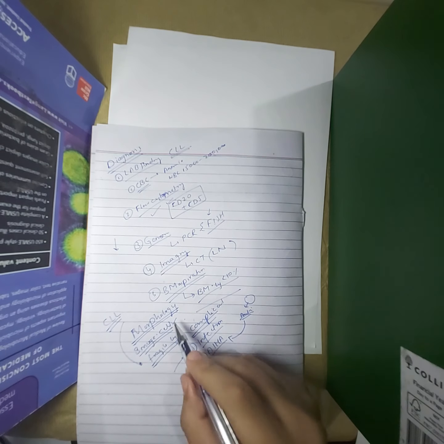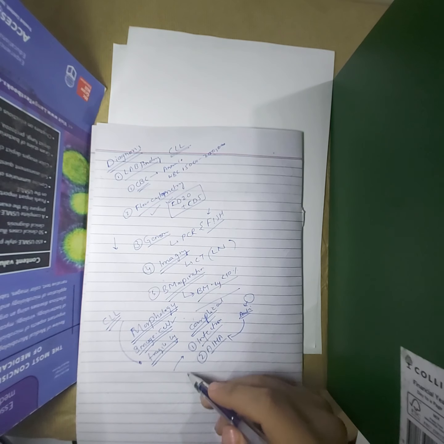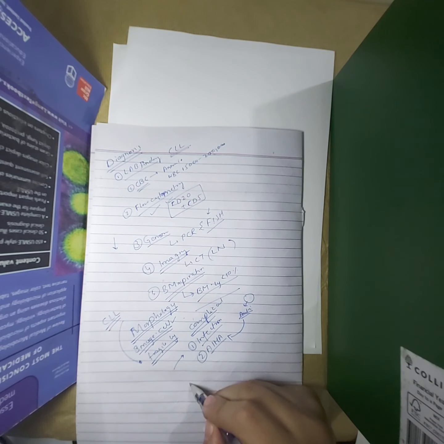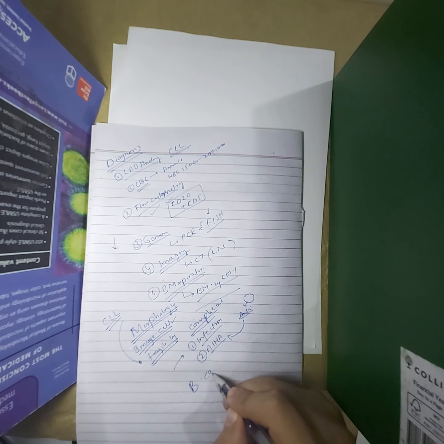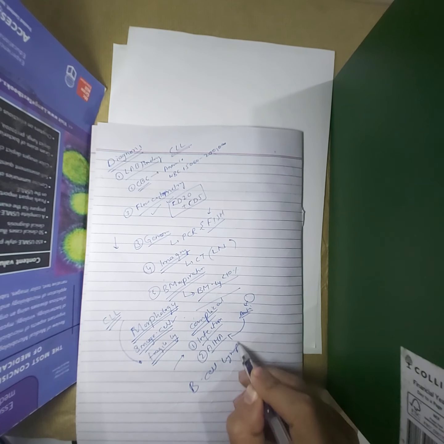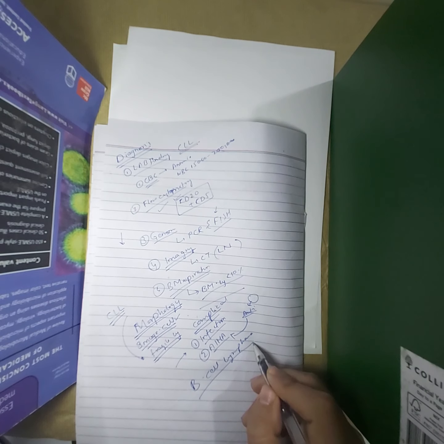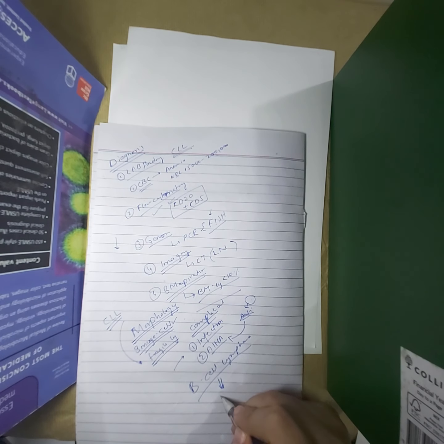And at the end, this chronic form will transform into B cell lymphoma. I mean, they will form a mass, which is clinically marked by an enlarging spleen.